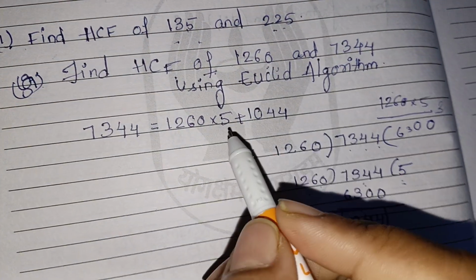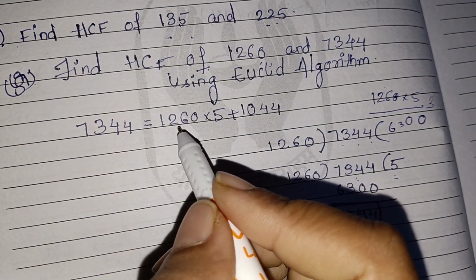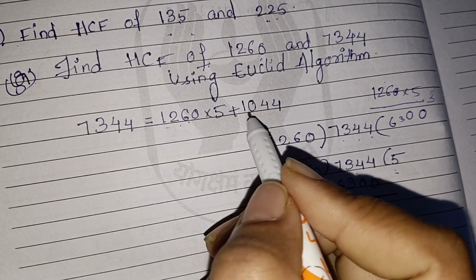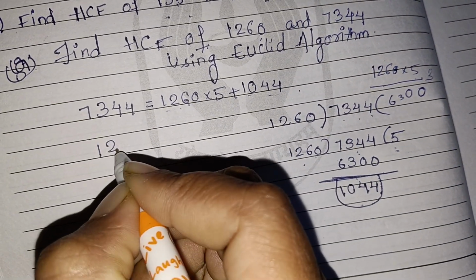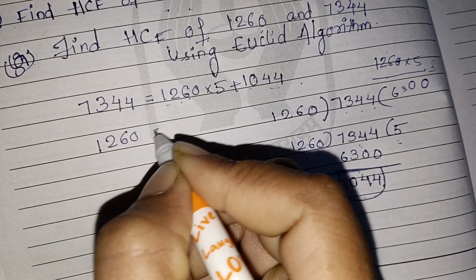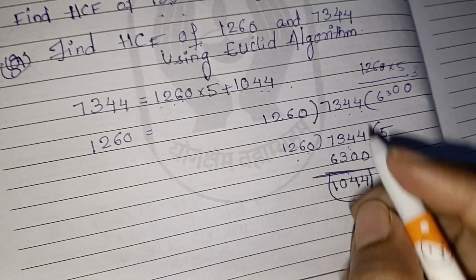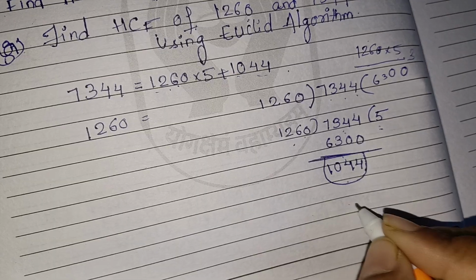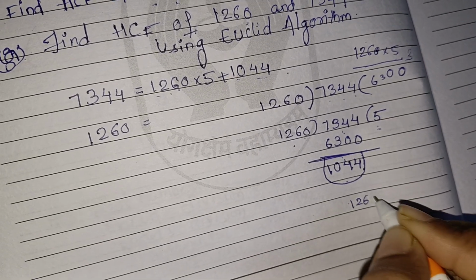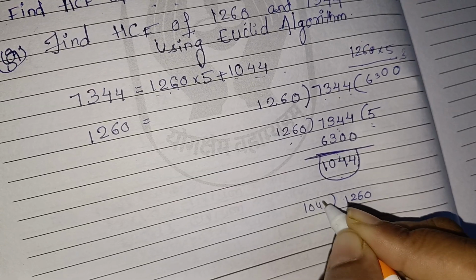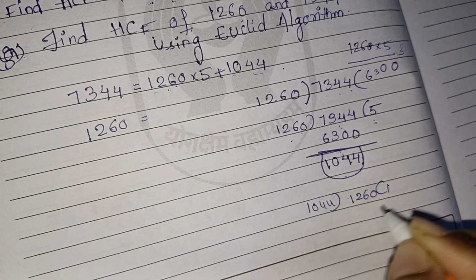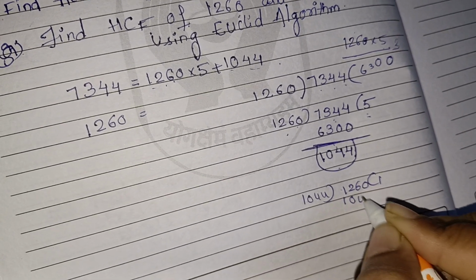Now divide 1260 by 1044. How long should we do this? Until we get our remainder as 0. So 1260 with which number? The previous remainder, 1044. 1044 ones are 1044.